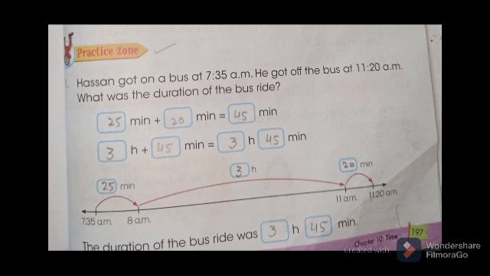Dear students, now we will solve practice zone. The question number 1 is, Hassan got on a bus at 7:35 a.m. He got off the bus at 11:20 a.m. What was the duration of the bus ride?